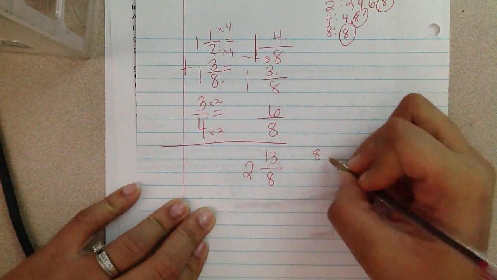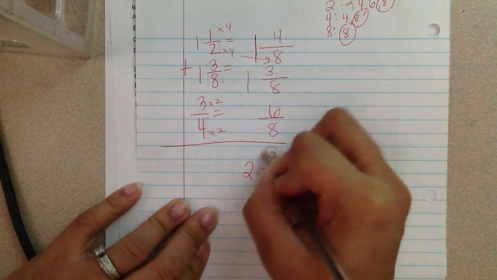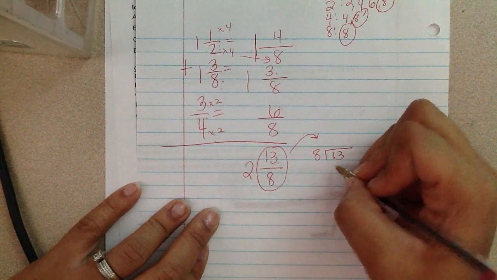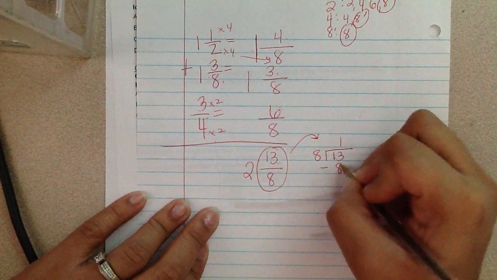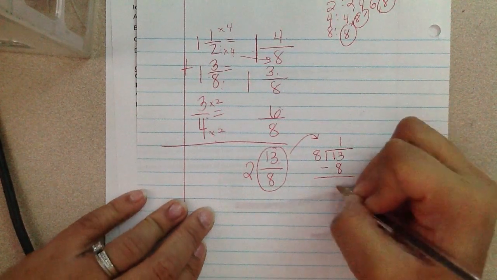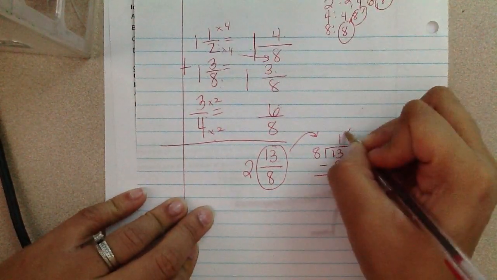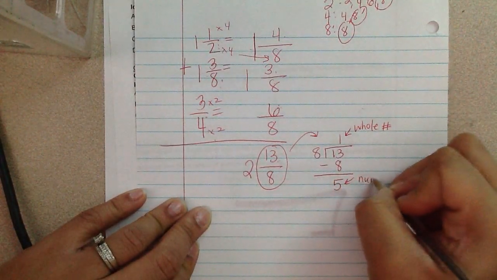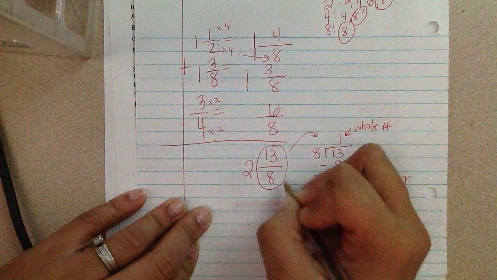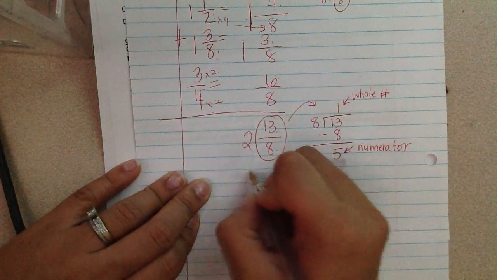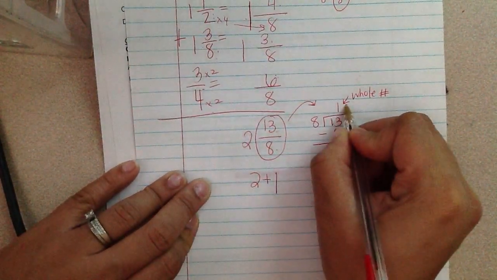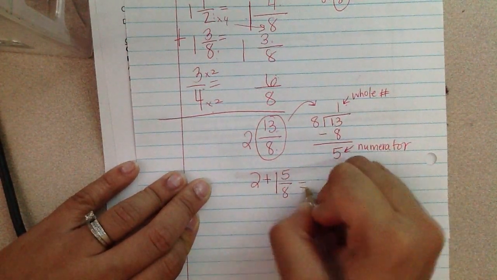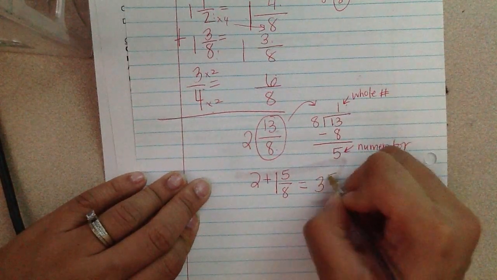So I'm going to see how many times will 8 go into 13, because I'm transforming this piece into a proper fraction. 8 will go into 13 1 time. So I subtract 8. I get 5 left over. The 1 is my whole number. The 5 is my numerator, and I keep the same denominator of 8 from over here. So I really have 2 plus 1 whole and 5 eighths. 2 plus 1 whole and 5 eighths is 3 and 5 eighths.